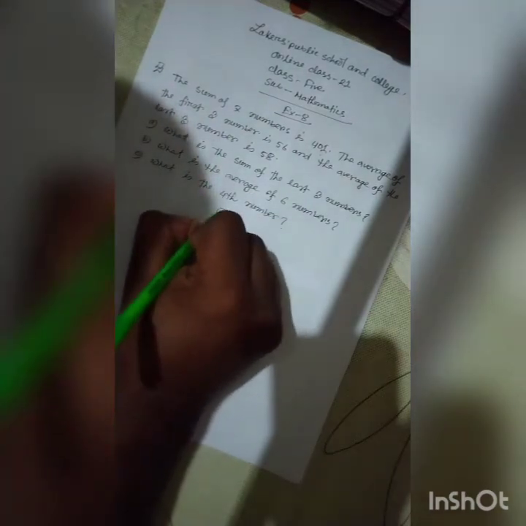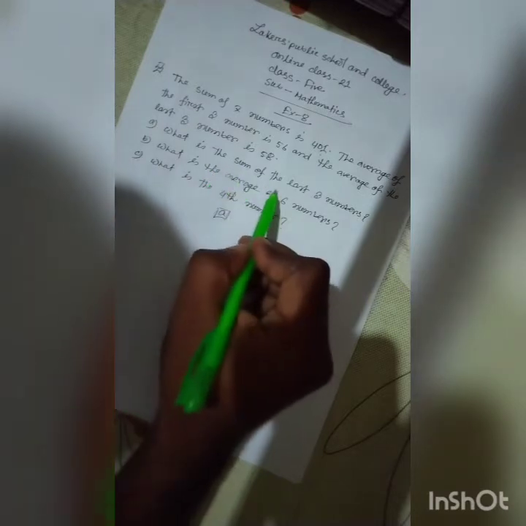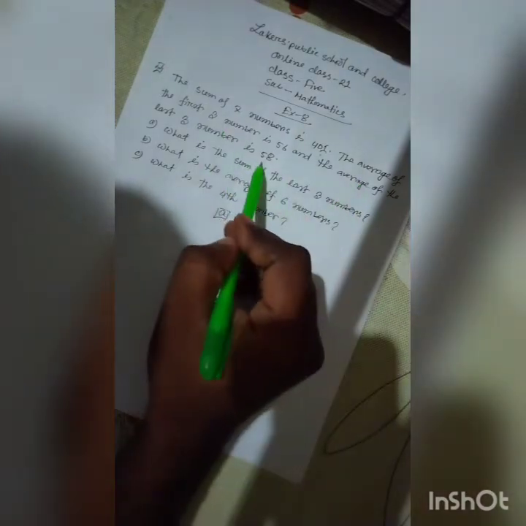Question number A, what is the sum of the last three numbers? According to my stem, we know the average of the last three numbers is 58.